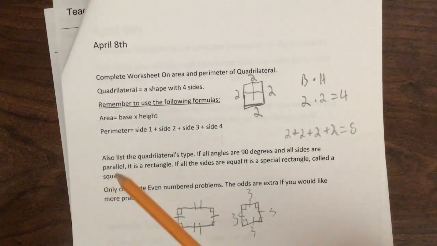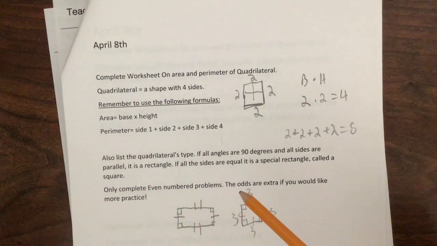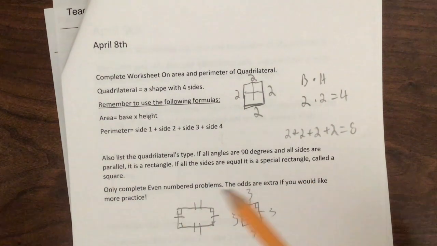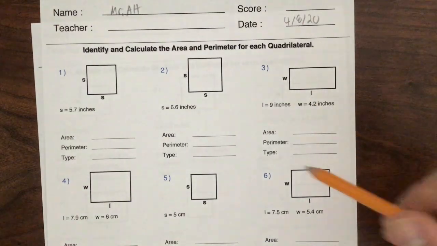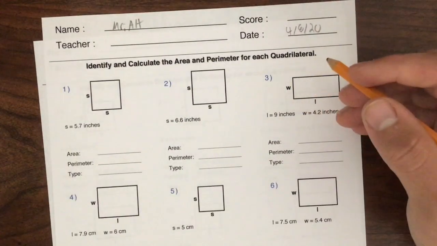So, only complete even numbered problems. The odds are extra if you would like more practice. All right, coming over here to our worksheet, we'll start with number 2.